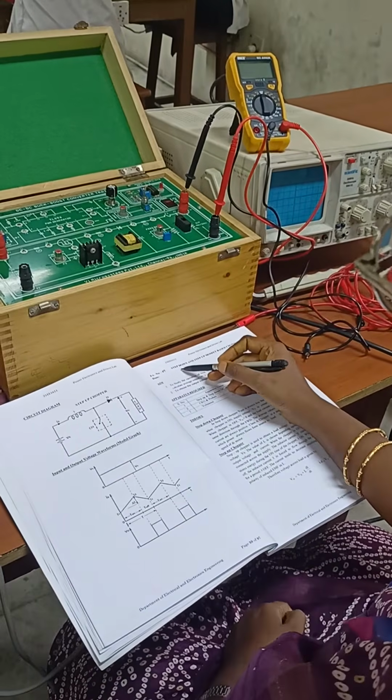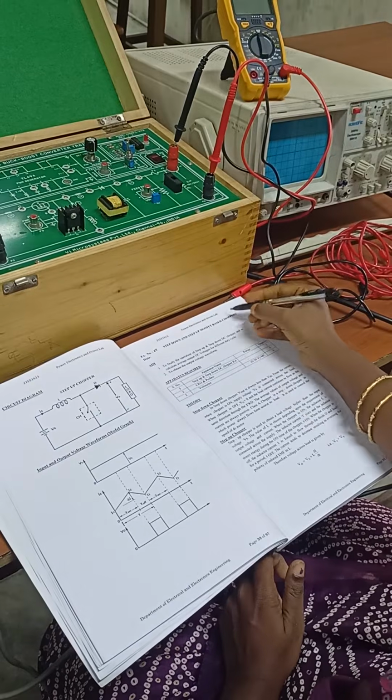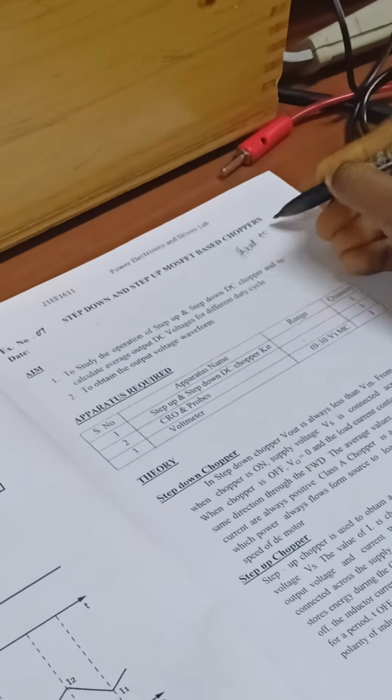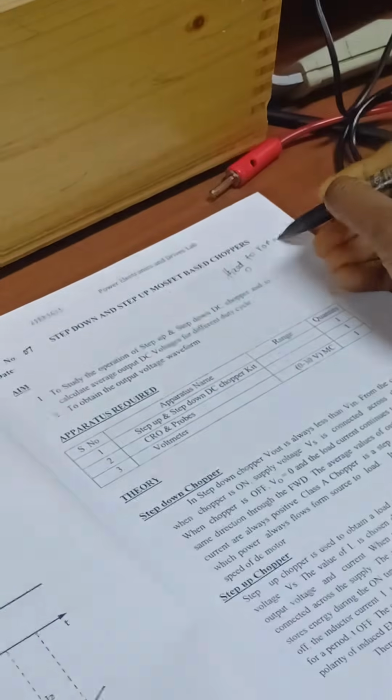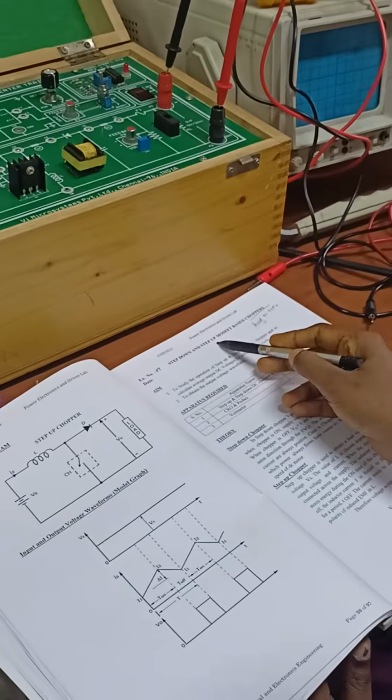So we are going to conduct the experiment on a step up and step down MOSFET based chopper. What does chopper mean? A chopper converts fixed DC to variable DC. We have two types of chopper: one is the step down chopper and the other is the step up chopper.